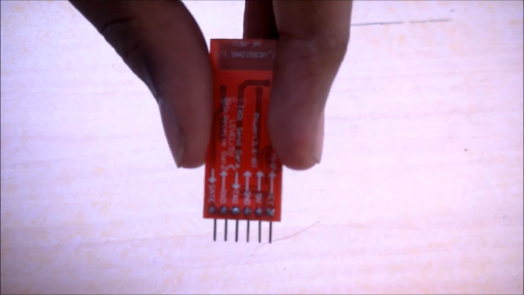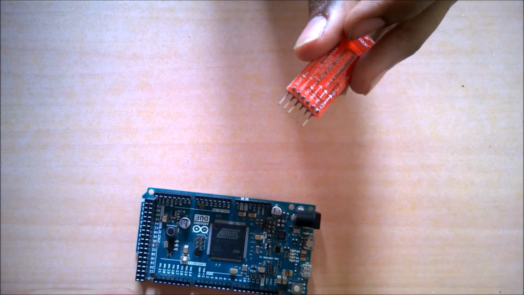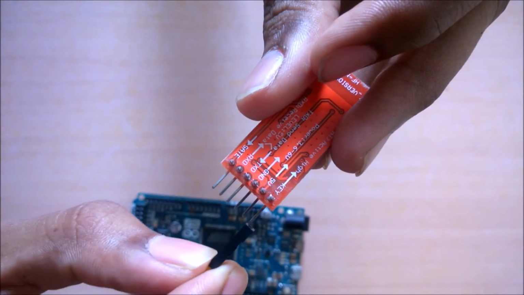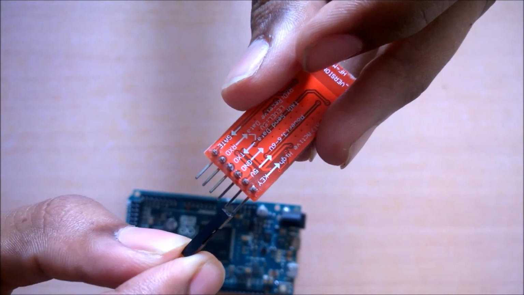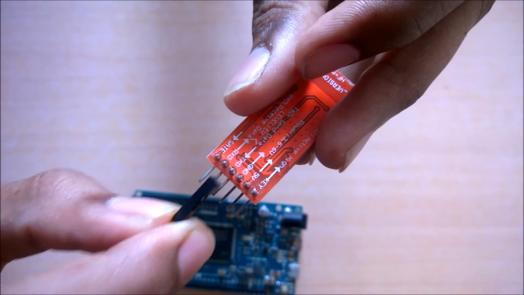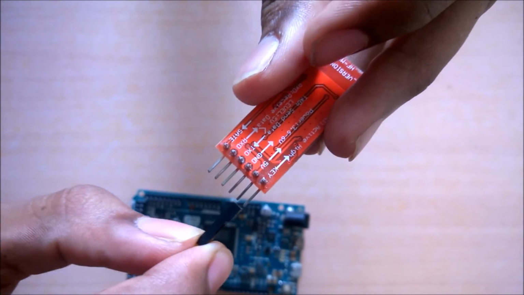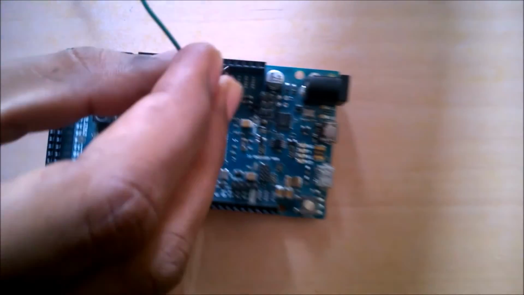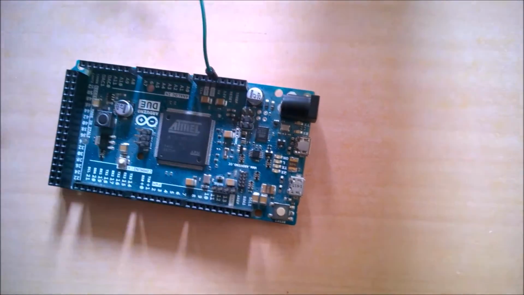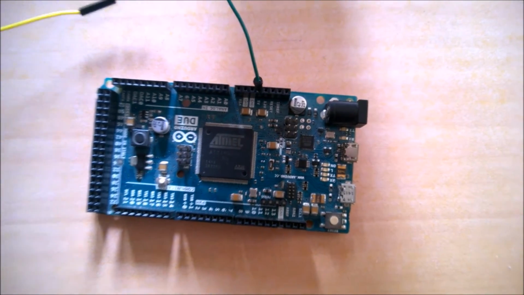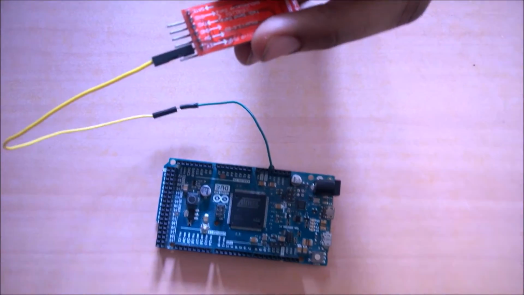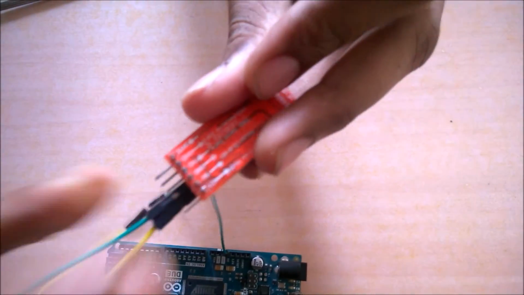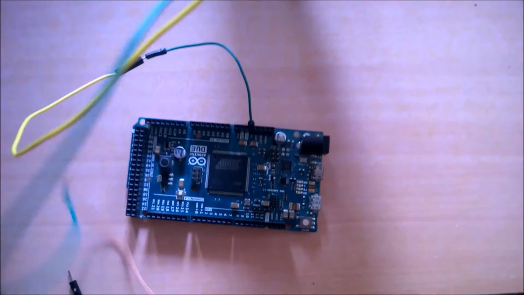Okay, now we'll see how connections are made between the Bluetooth module and the Arduino. As you can see, there are 6 pins, out of which we'll be using only 4: the 5 volt pin, the ground pin, the TXD pin, and the RXD pin. Now connect the 5 volt pin of the Bluetooth module to the 5 volt pin of the Arduino. Just find it and connect it. And similarly, connect the ground to ground. Ground of the Bluetooth module is connected, then connect it to the ground of the Arduino.